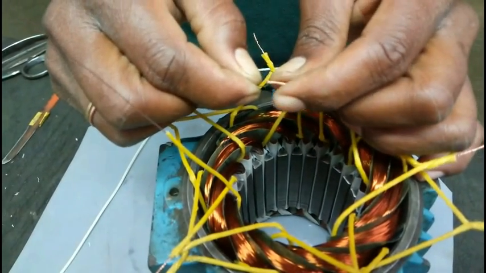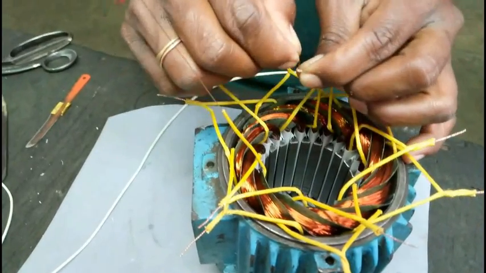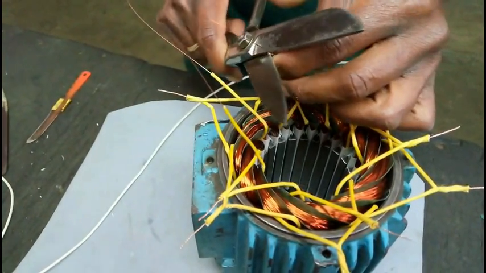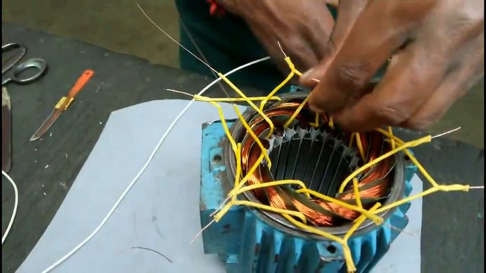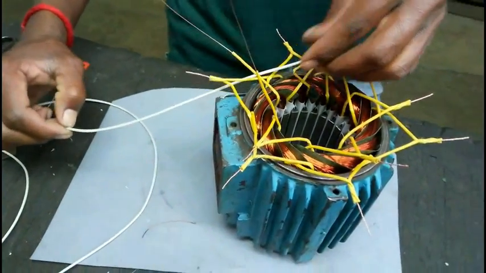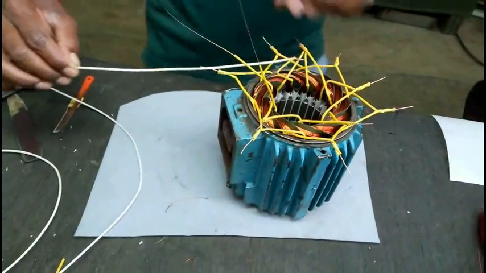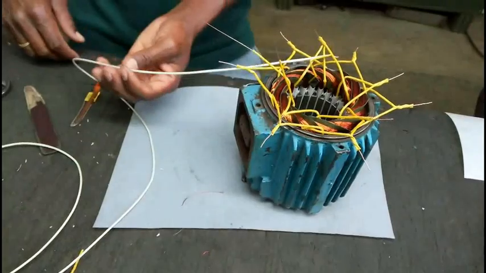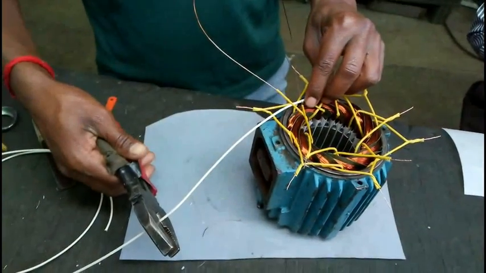Now we are connecting to A1 with the connection wire which will come outside. We have to make proper measurement so that an additional portion will not be there.